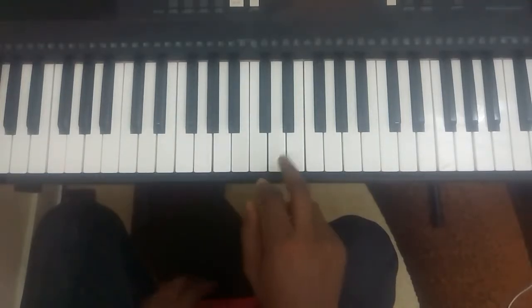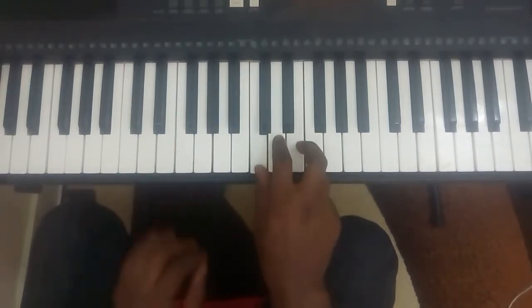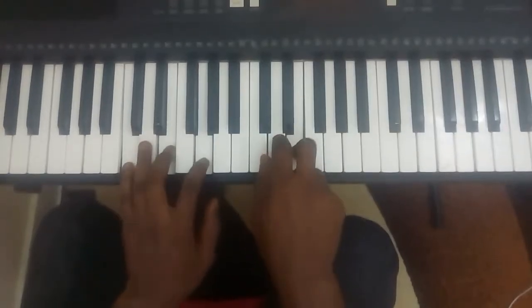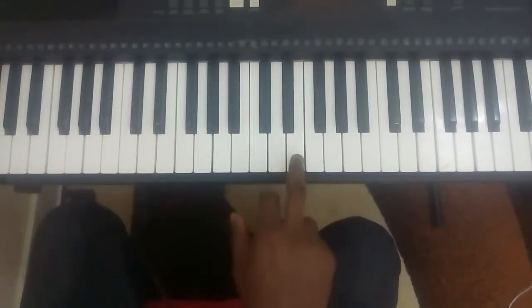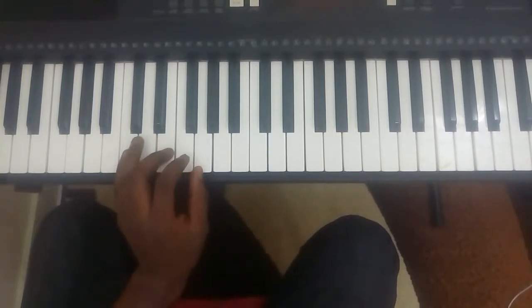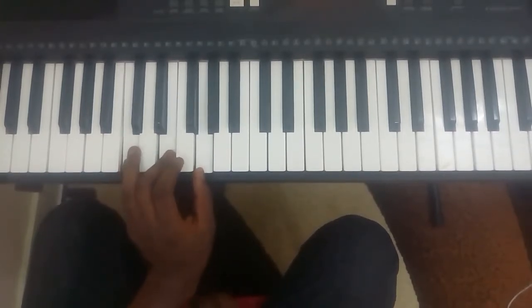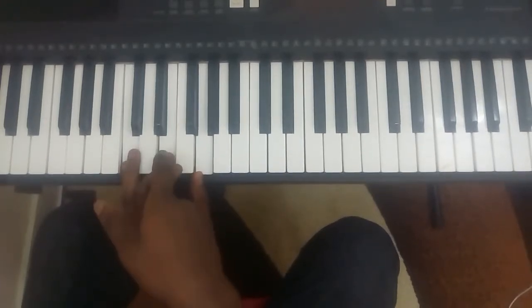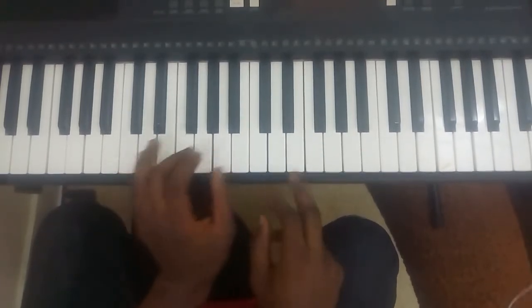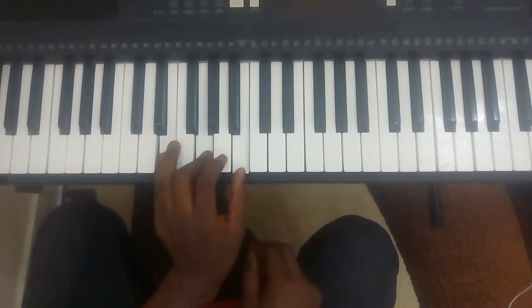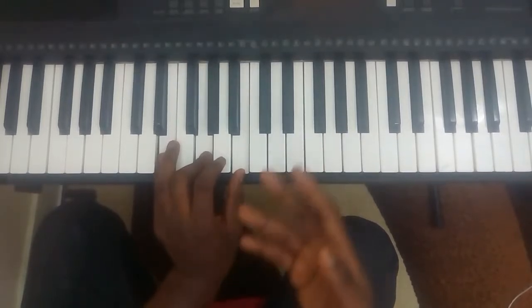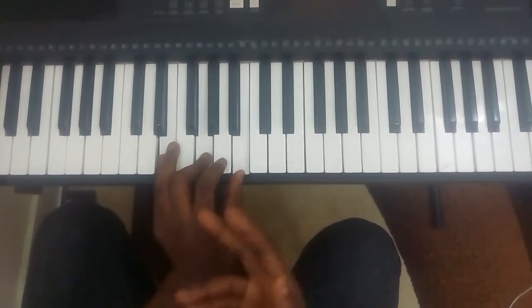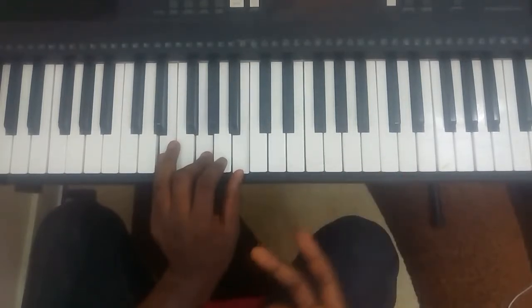Now, Mary Had a Little Lamb started from, so the first note there is Mi. And what chord can you find Mi in? You can find Mi in this chord, the Do chord. Mi is there. You can also find Mi in the Mi chord, but it is always better to start your song with the Do chord, especially the beginning of the song.